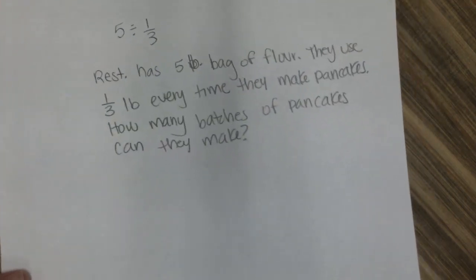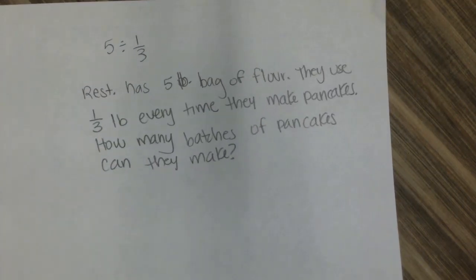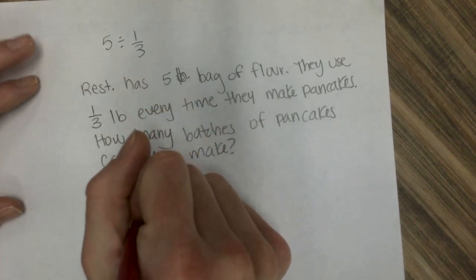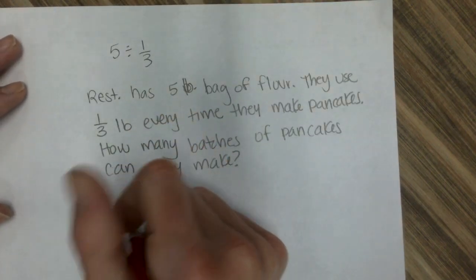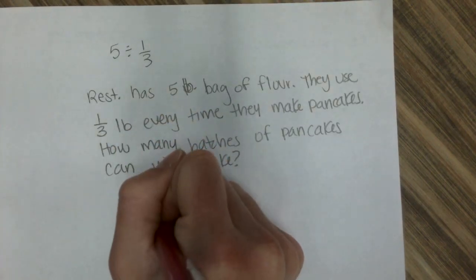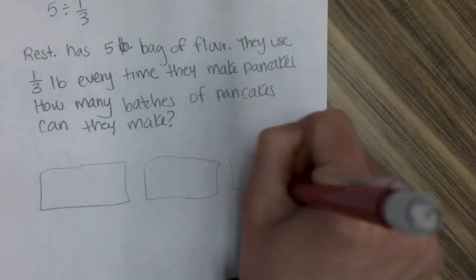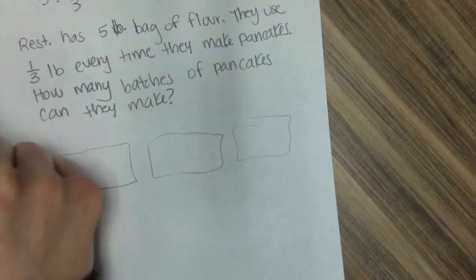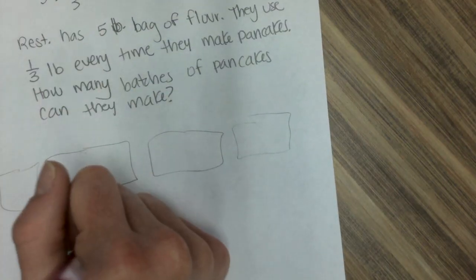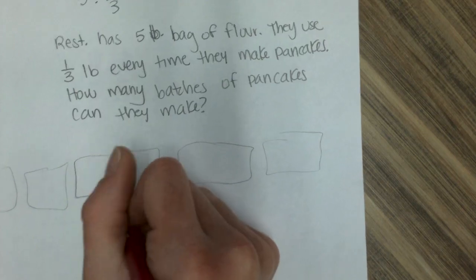All right. So again, a 5 pound bag of flour. They use a third of a pound each time they make a batch of pancakes. How many batches can they make? So we're figuring how many pieces can fit into this whole. Okay, so if you have not already solved it, go ahead and solve it. You can either have your 5 split up into thirds, or you can do the keep, change, flip.